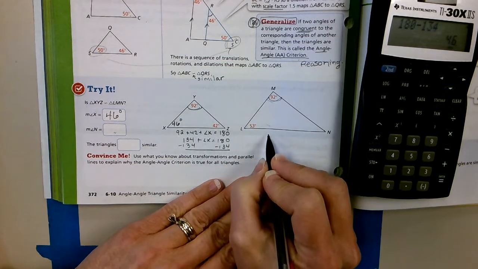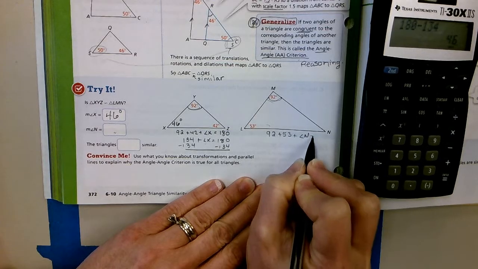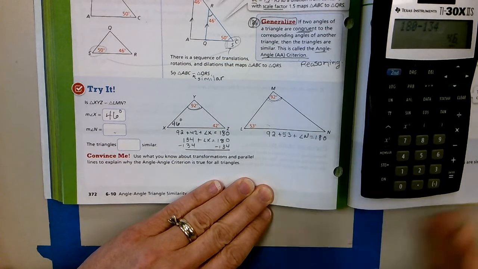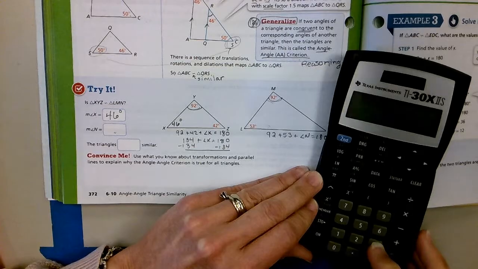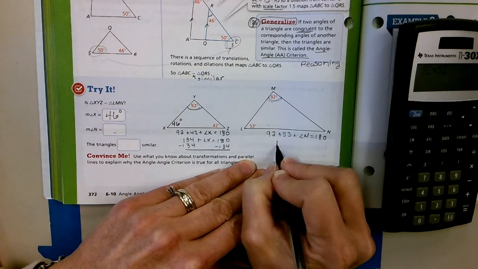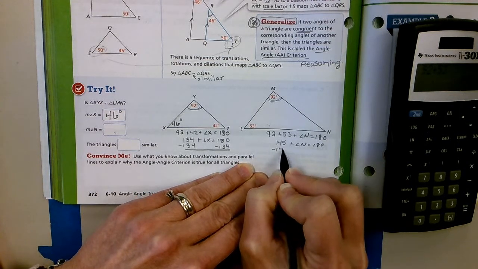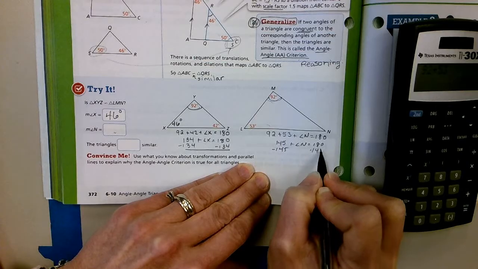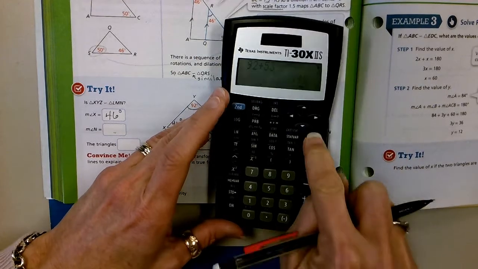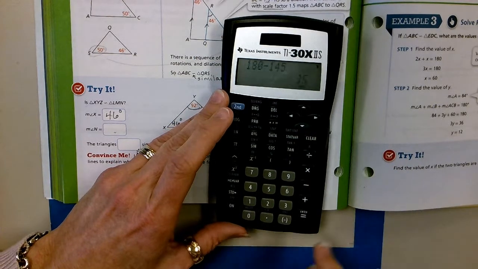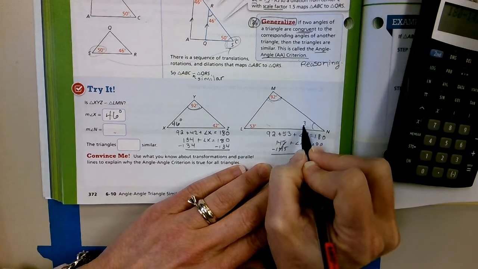We can do the exact same process. 92 plus 53 plus angle N is all going to equal 180 degrees. So go ahead and add together 92 plus 53, and that's 145, plus angle N equals 180. So to find angle N, we're going to subtract 145, and angle N measures 180 minus 145, which is 35 degrees. So angle N is 35 degrees.